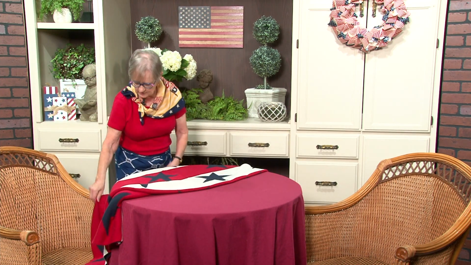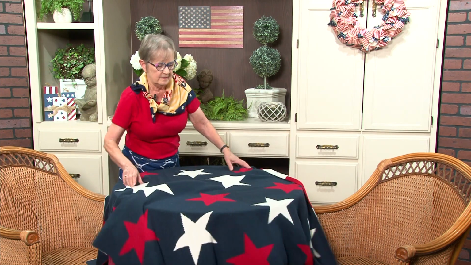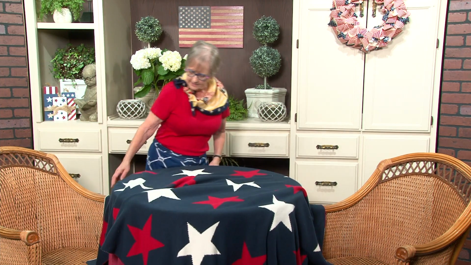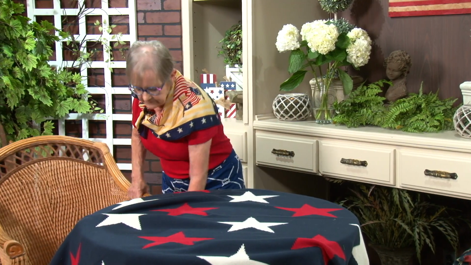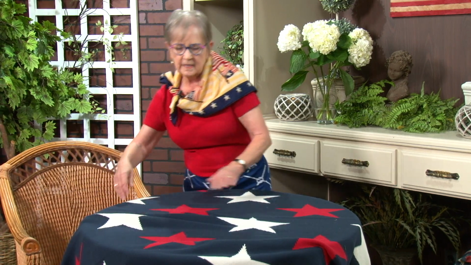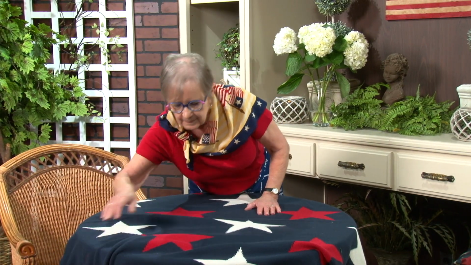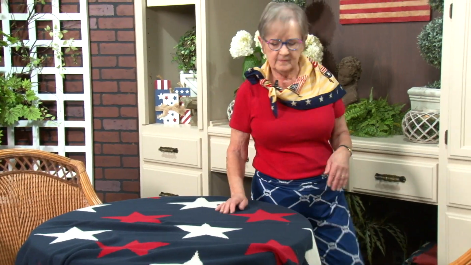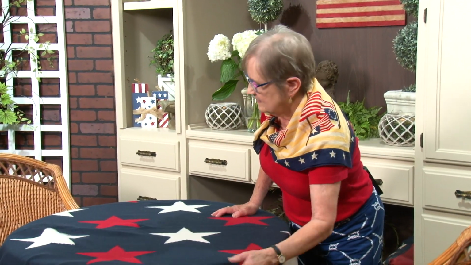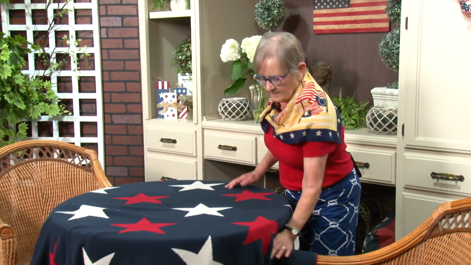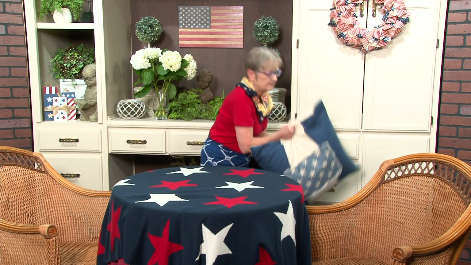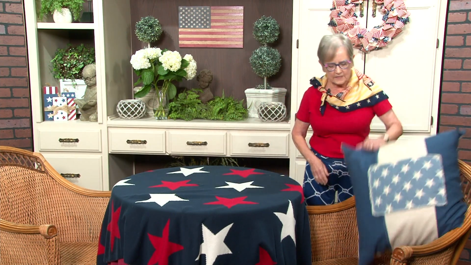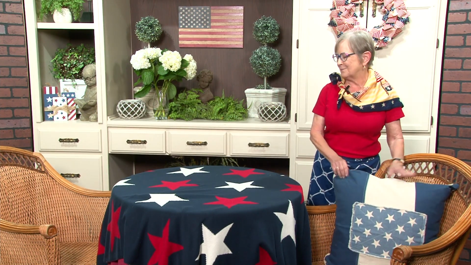We're going to finish off our table with a little more patriotic. Well, it's actually an Afghan, but we're using it as a table topper. I don't have cushions to match, but I do have patriotic pillows.